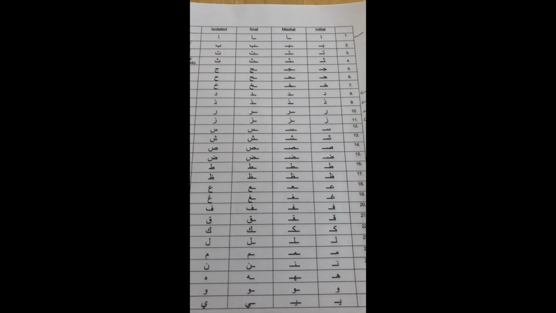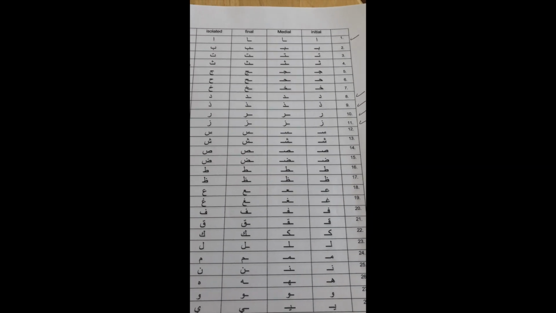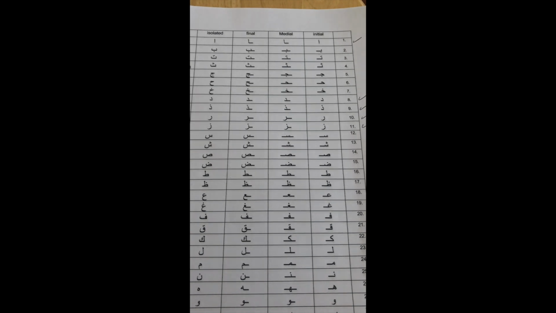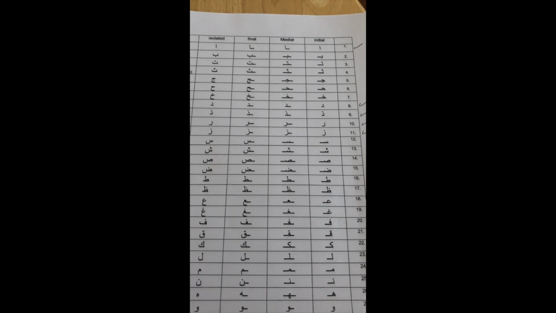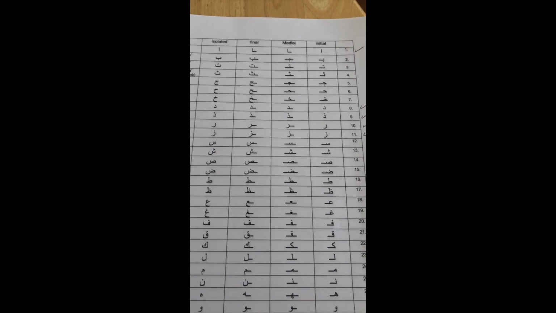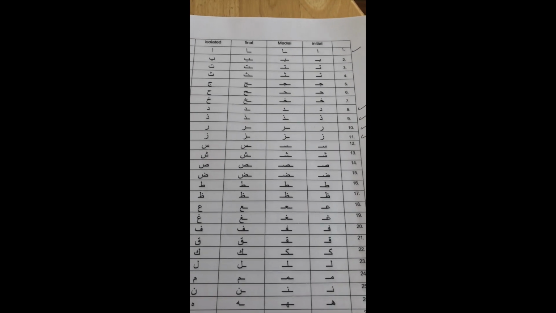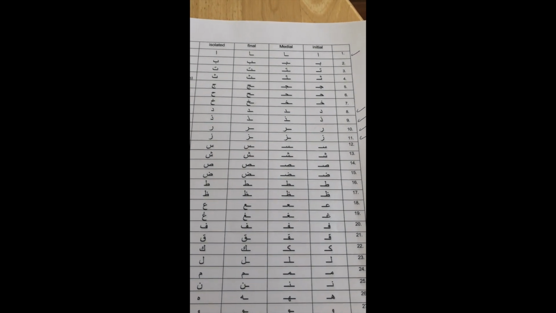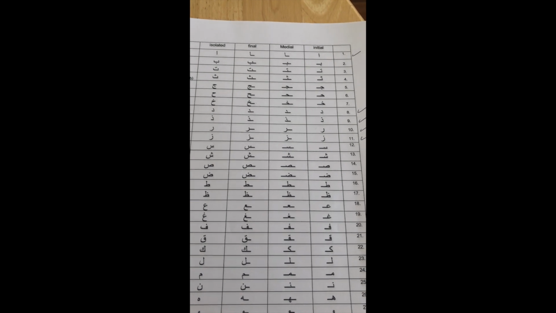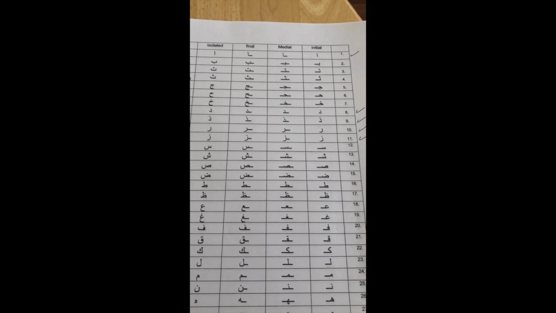The golden rule of non-connecting letters is that they are joined from the right side only, not from the left side, which means they accept to join letters that precede them, not follow them.